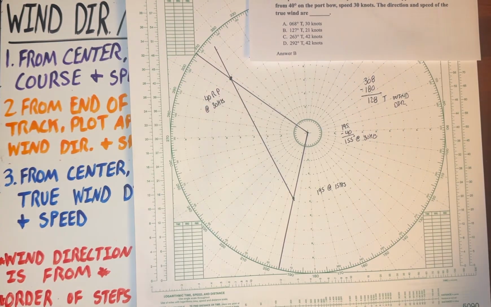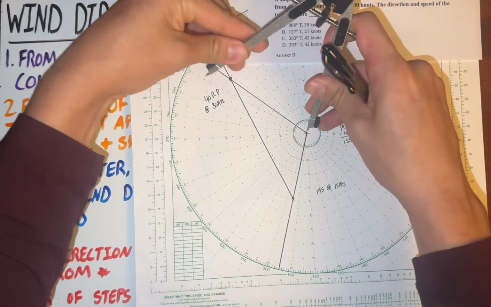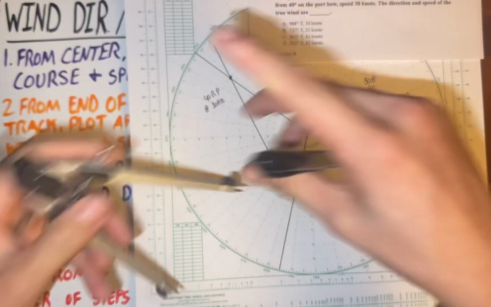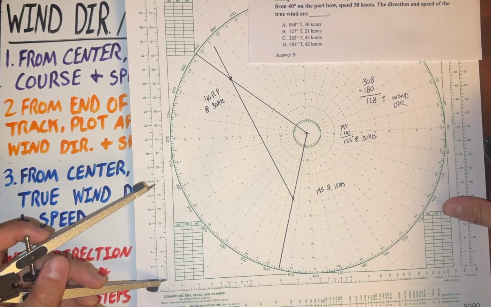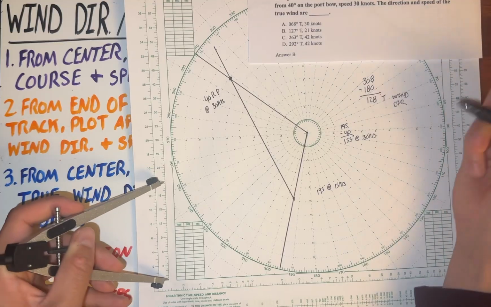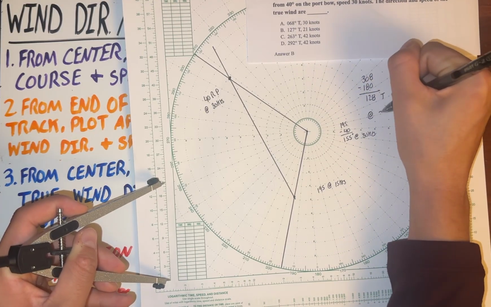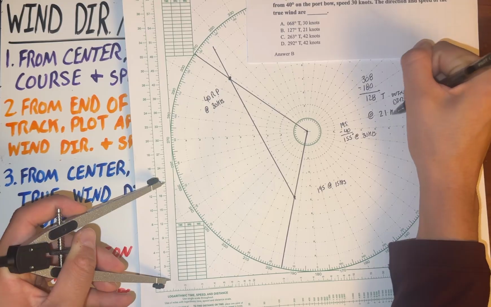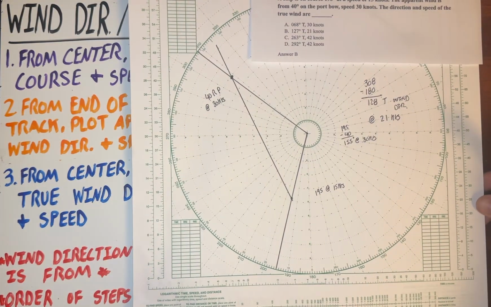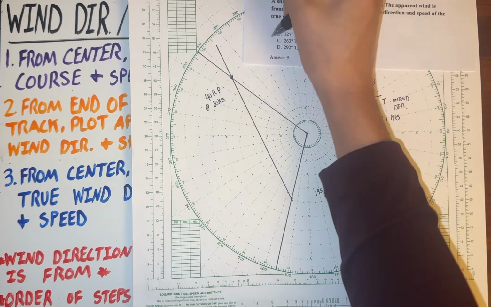And to find the speed, we will measure the length of this line. We always want to make sure we use the same scale that we started out with for a speed of 21 knots. 128 true at 21 knots. We can see that answer choice B is closest, and this is how you do a wind direction and speed problem. So answer choice B.